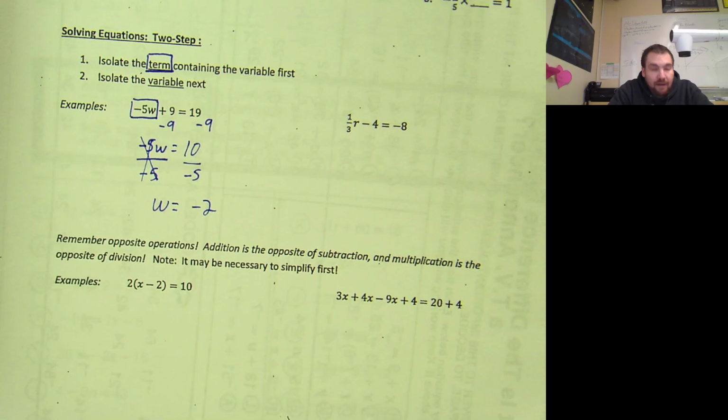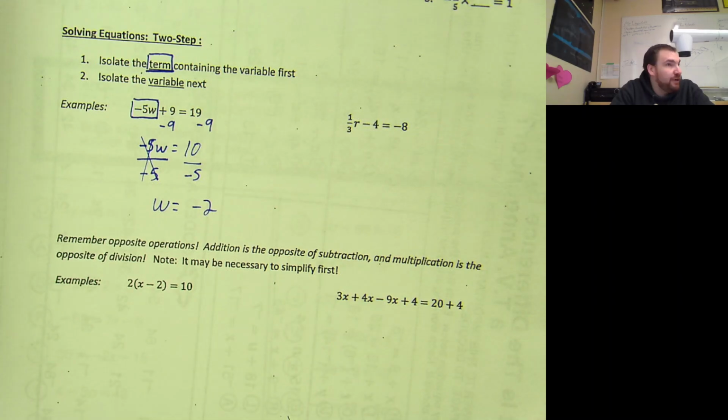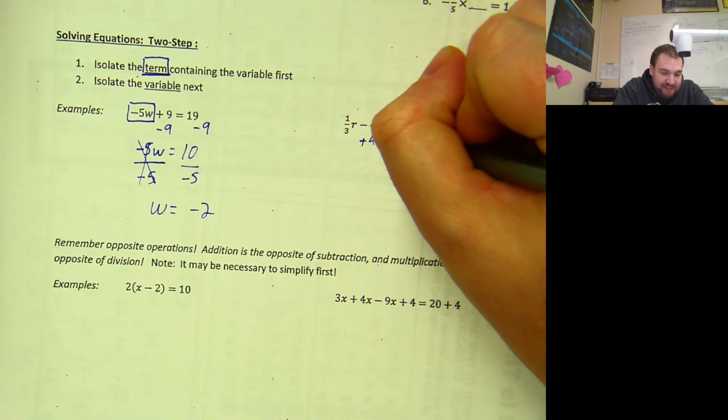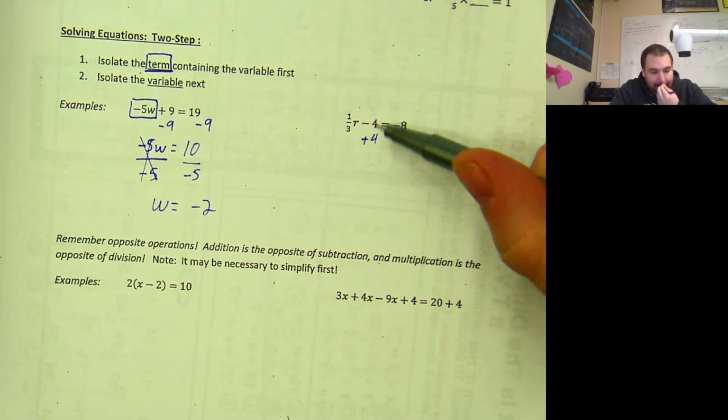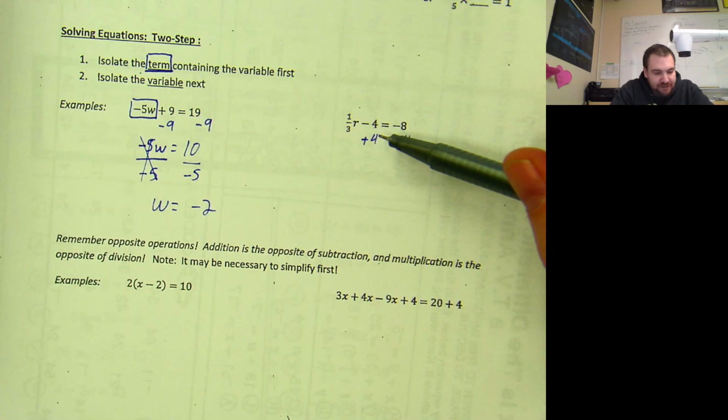Likewise, let's do this next one here. This one's a little trickier because there's fractions in there, and we hate fractions apparently. So I've got 1/3 r minus 4 equals negative 8. What am I going to do first, Carolyn? I'm going to add 4 on both sides. Because I've got a negative 4 here, I'm going to get rid of this thing further away from the variable first, the other term first.